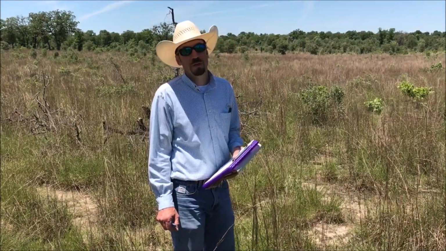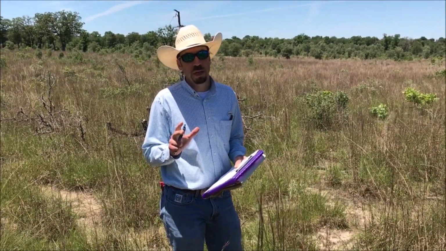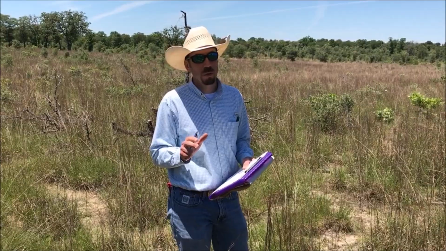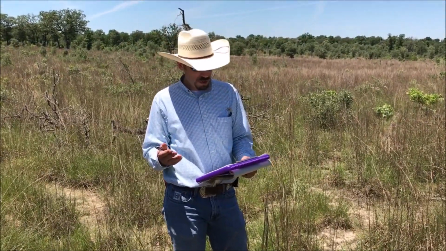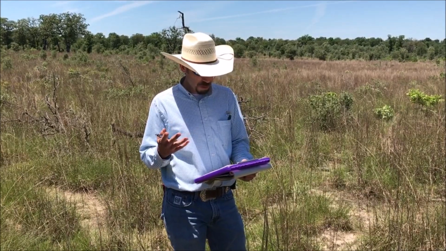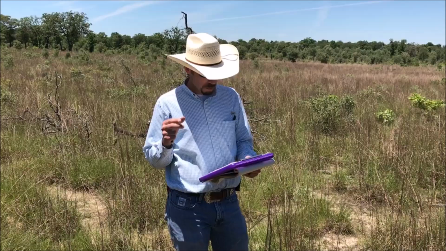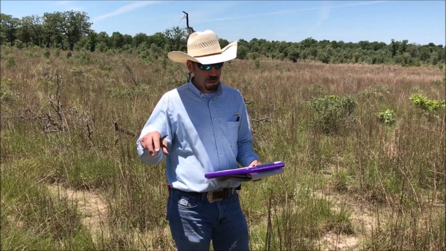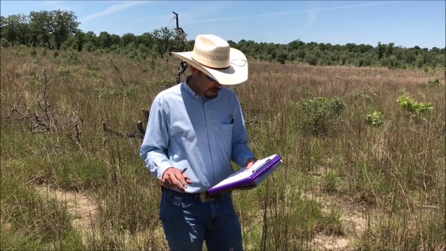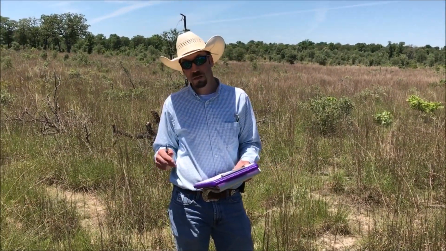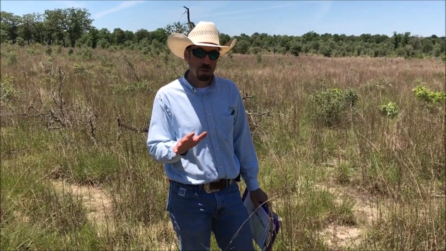Indicator 12 is functional structural groups. And what they're talking about there are these different groups of plants that fill a similar role on the site. They've recently expanded the question on the range health assessment to 4 different components: the dominance of each group, the number of groups not expected that are present, the number of groups overall, and the number of species within each group.